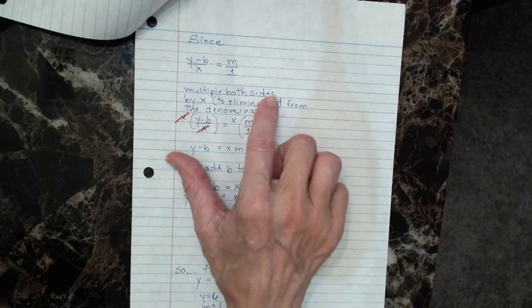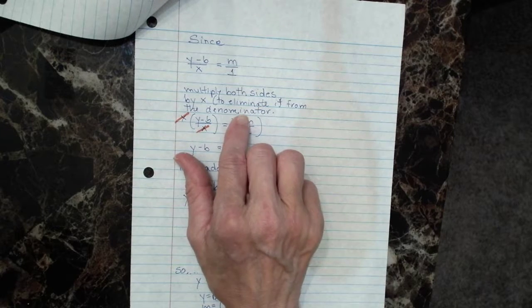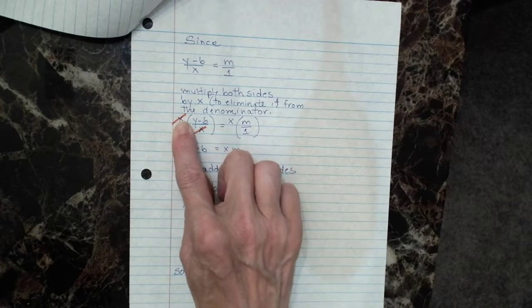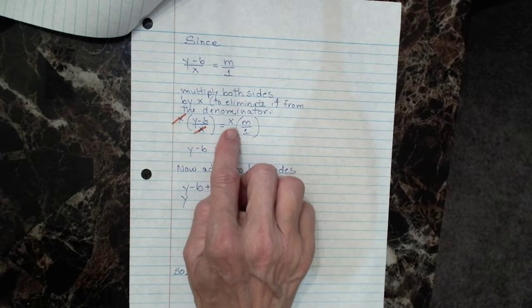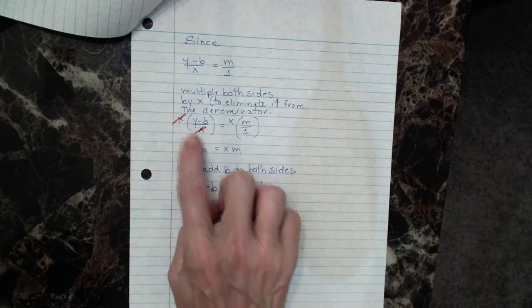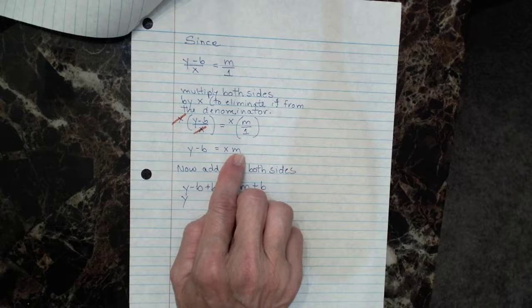So you're going to multiply both sides by x to eliminate it from the denominator. So you have y minus b over x times x, and to keep it a balanced equation, you multiply this side by x. Now you've eliminated the x, you have y minus b equals x times m.